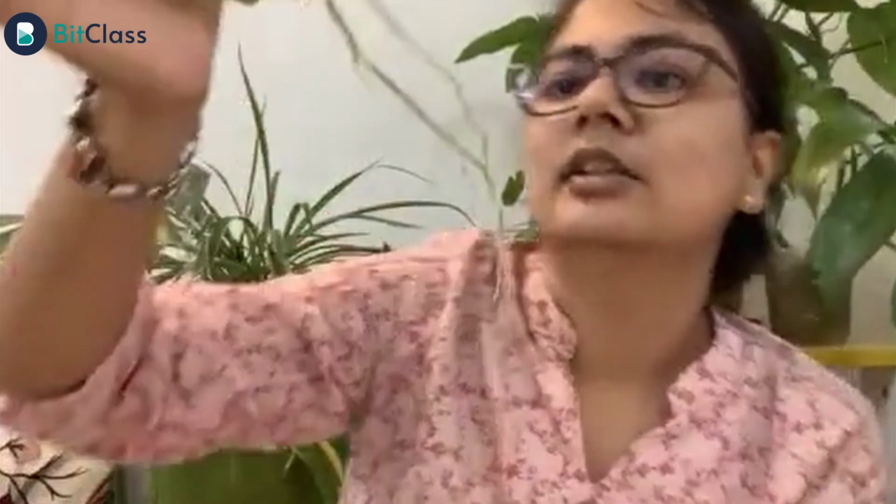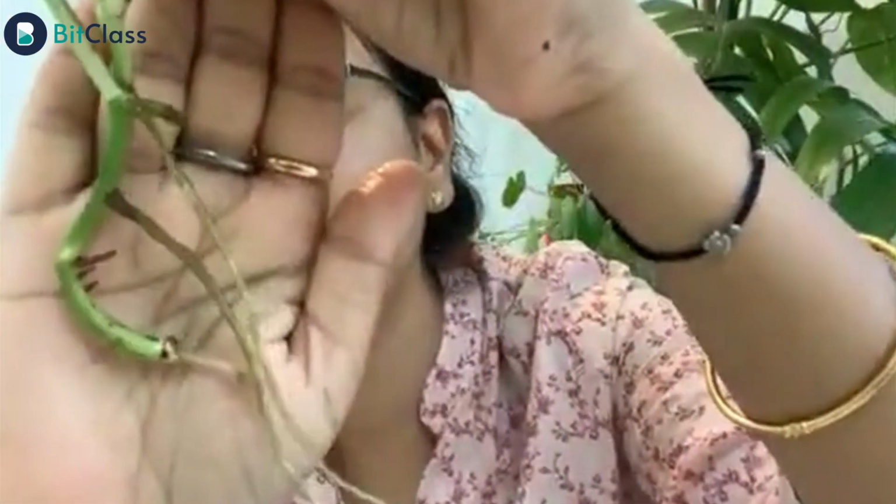And yes, this is the money plant cutting I have, and you can see there are nodes. Nodes are the swollen parts, like our joints. Our finger joints have this swollen part, and these swollen parts are also present on the stem. From these nodes, either a new leaf or a new root will grow.